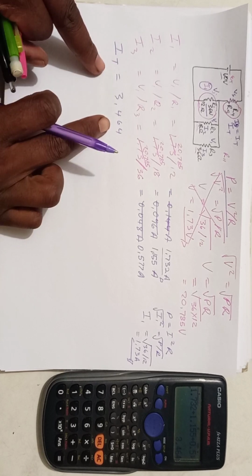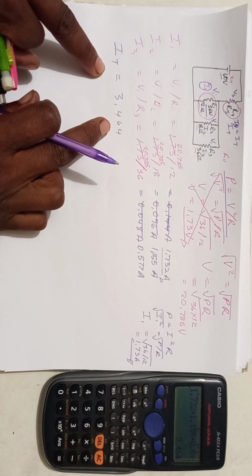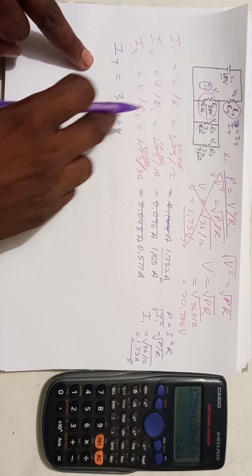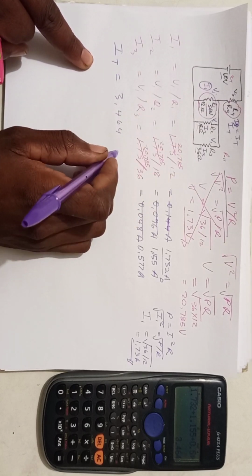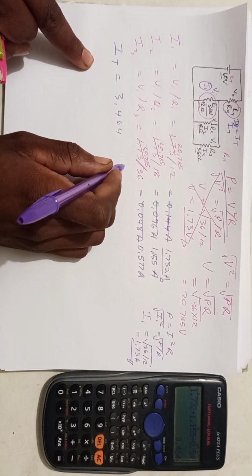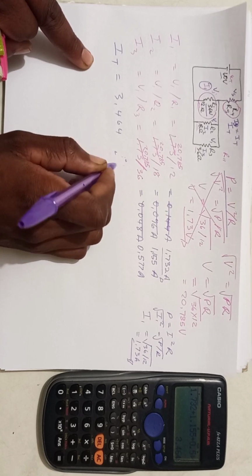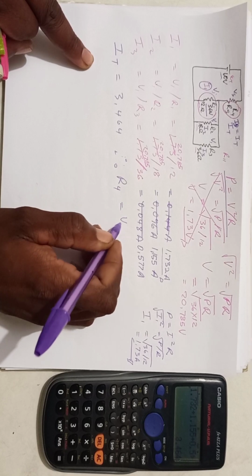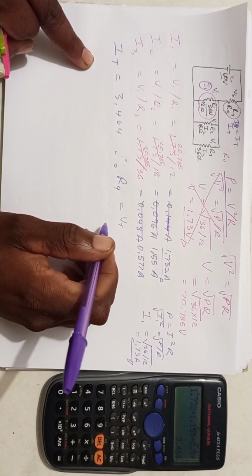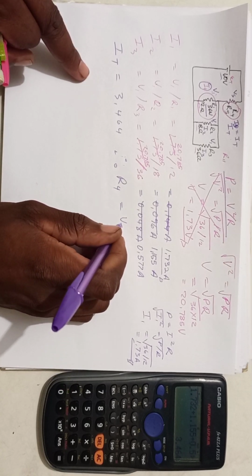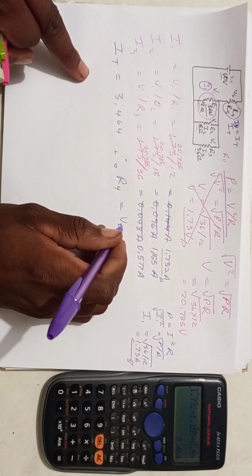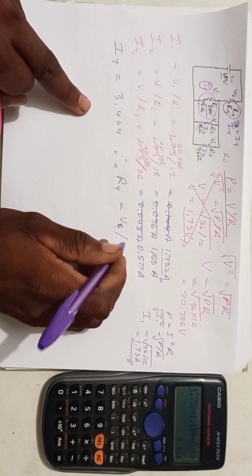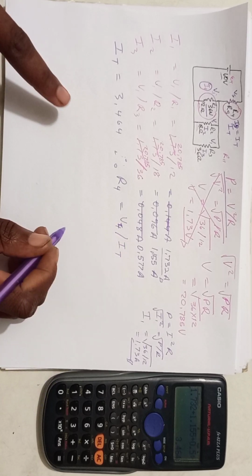Why are we calculating IT? It's because we want to use this IT to get that resistor, because the total current flows through that resistor. So to get R4 we will need V across R4, let's say V4, divided by I total.